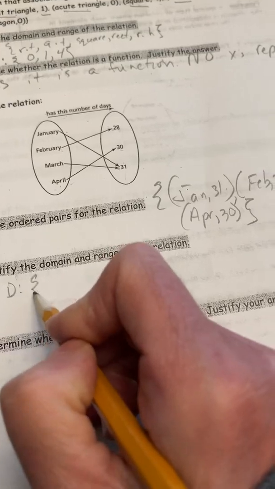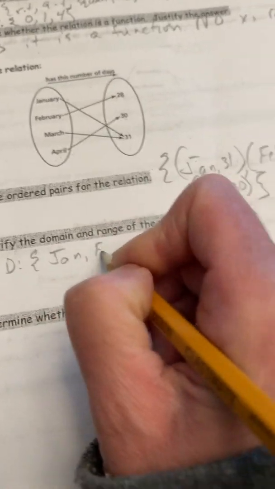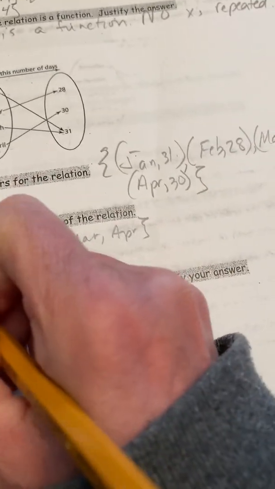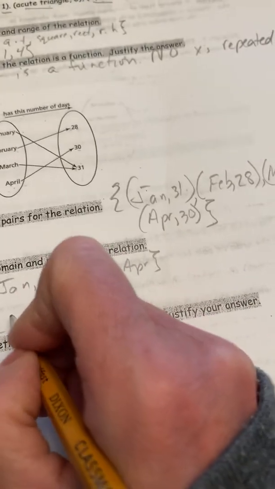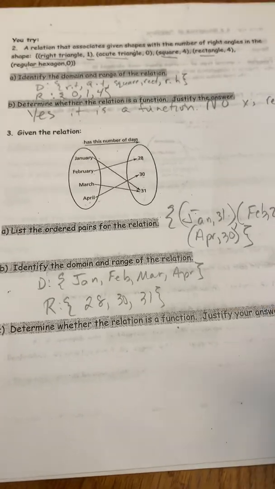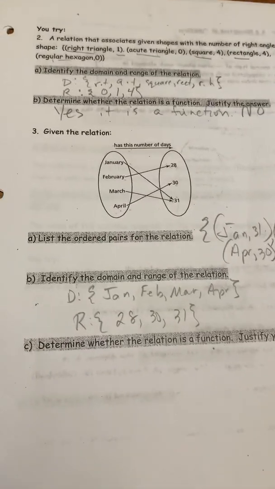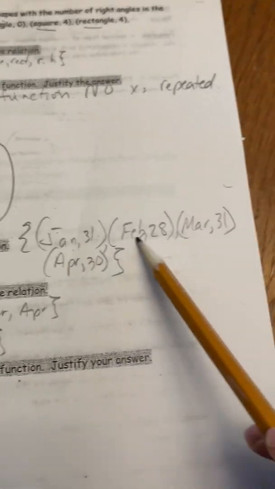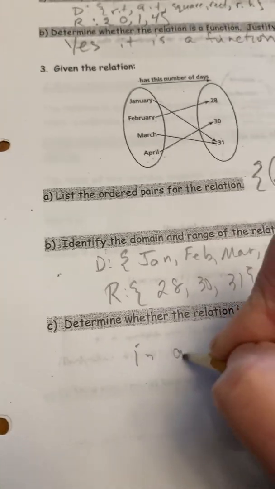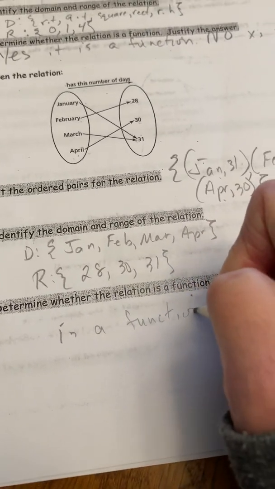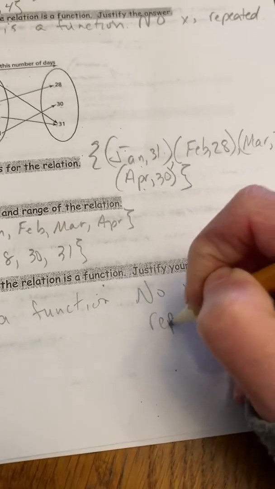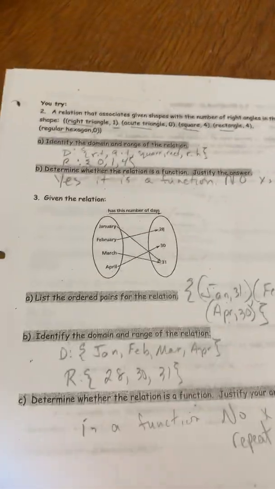Okay, identify the domain and range. So the domain is our x values. So January, February, March, April. And our range is going to be in numerical order: 28, 30, and 31. Those are our only options, okay? And I like to write them like that, and we're not going to repeat. Now it's asking us, is it a function? So we go up here and we look at our x values: January, February, March, April. None of them repeat. So this is a function. And if I asked you to explain why, you're going to say no x values repeat. Okay? And as we get deeper into the unit, we'll talk a little bit more about that.